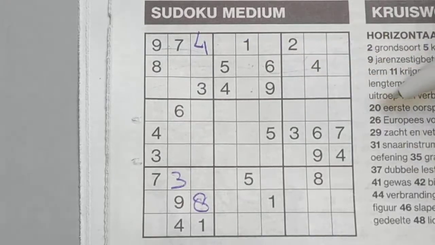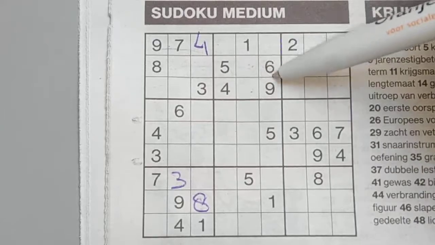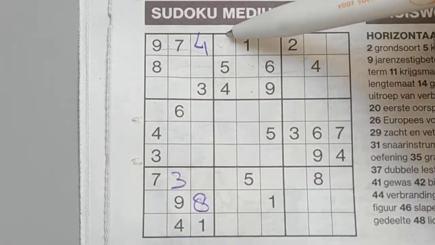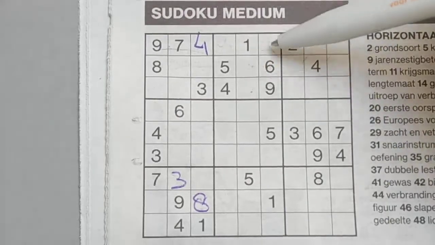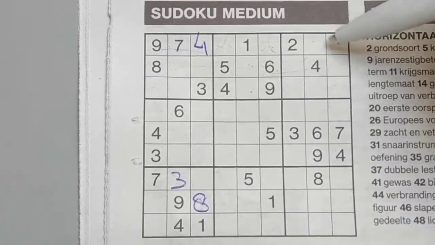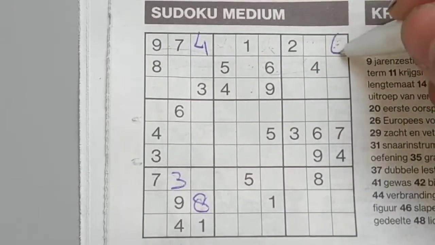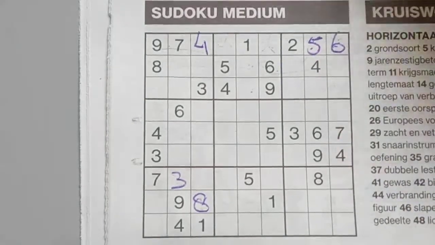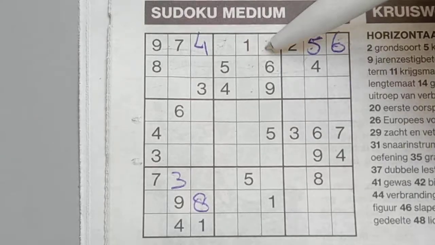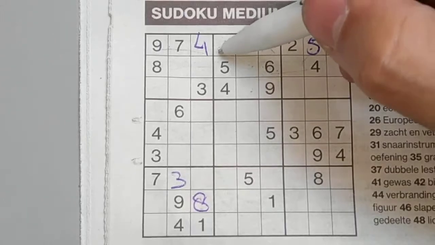4 missing numbers. 2 of those missing numbers are the 5 and the 6. We cannot place the 5 and the 6 in these 2 boxes because it's in one square. So the 5 and the 6 goes in those 2 boxes. We have a 6 here, so no 6 there. 6 should be here and the 5 goes here. The other 2 boxes are reserved for the 8 and the 3. 8 and the 3, I mark them.